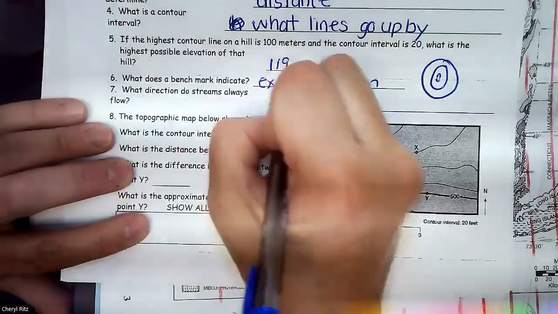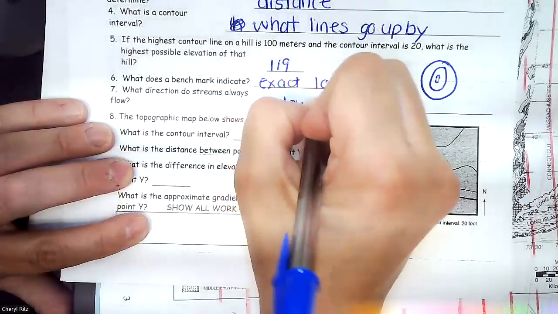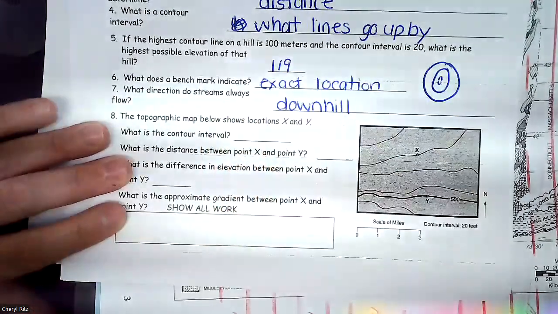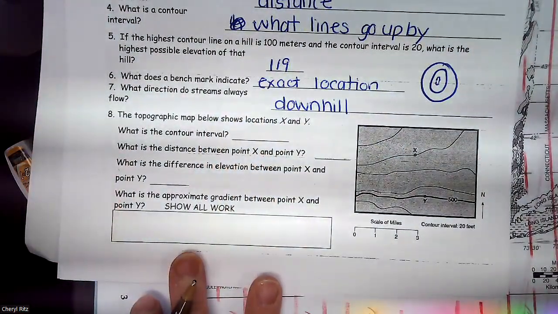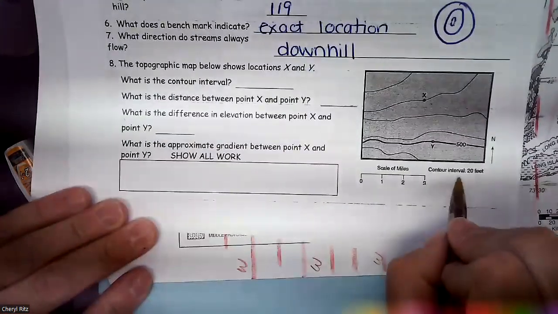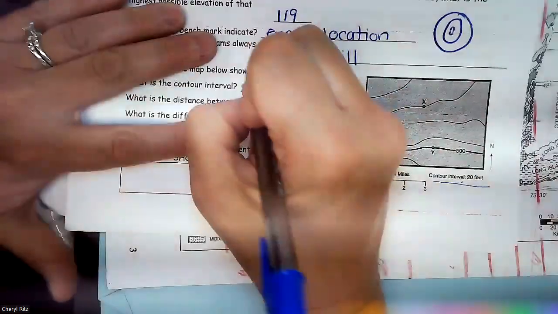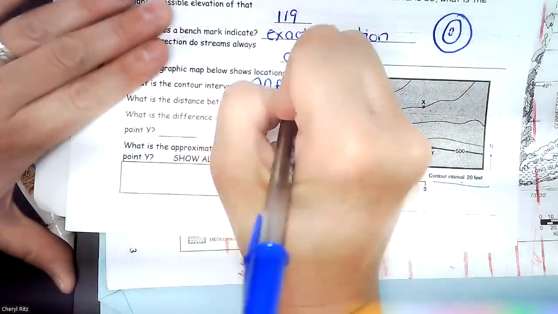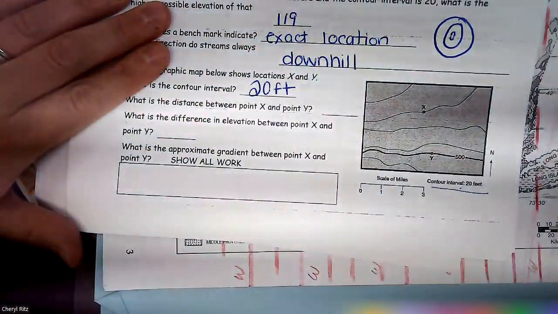And streams always flow. The only thing you can say they always do is they flow downhill. Topographic map shows location X and Y. What is the contour interval? Well, it says right there, 20 feet. What's the distance between X and Y?